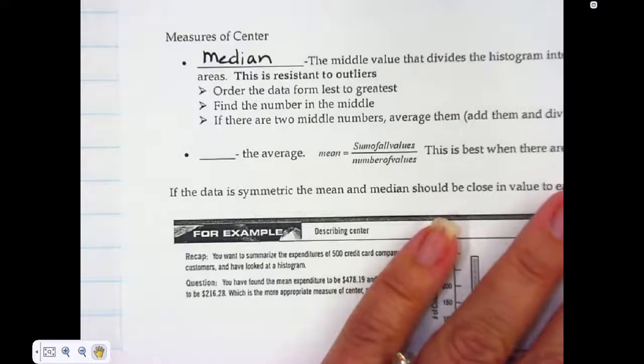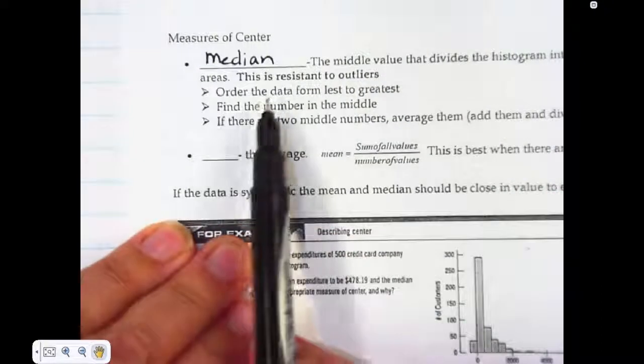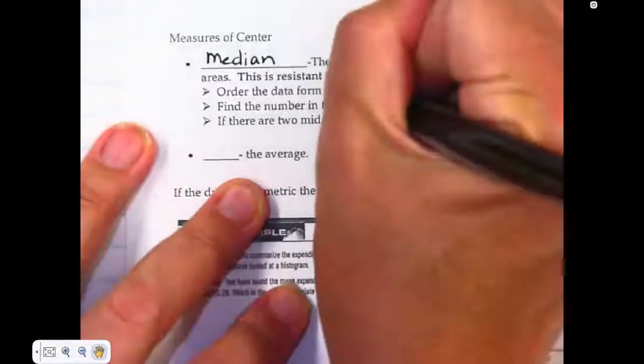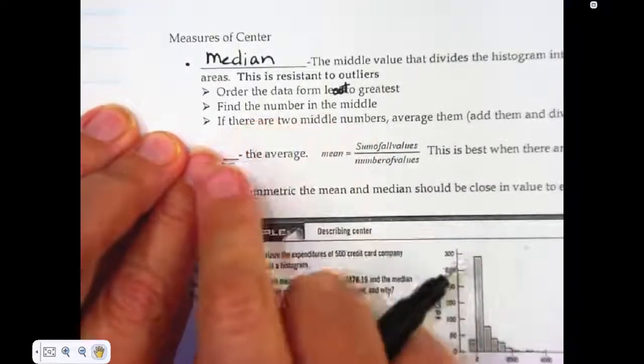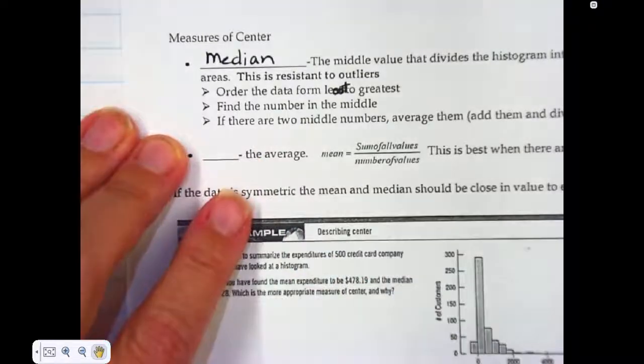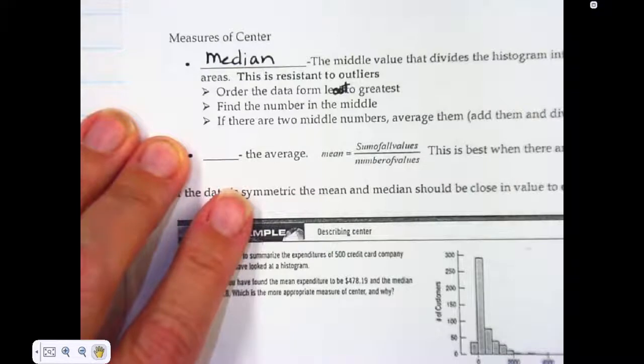If you remember, to find your median, you order the data from least to greatest, and there's a typo there, which is embarrassing. Least to greatest. Find the number in the middle. And then if there happen to be two numbers in the middle, you average them. So add them up and divide by 2. And you're finding the middle of the data.